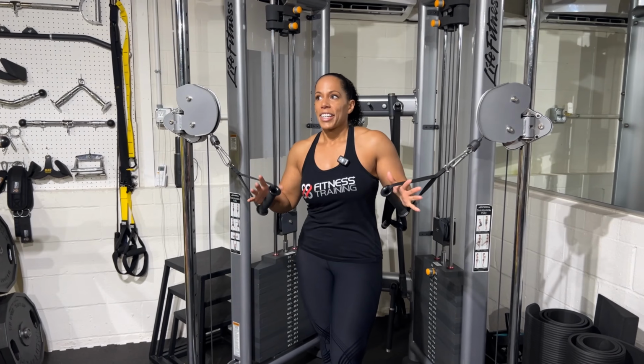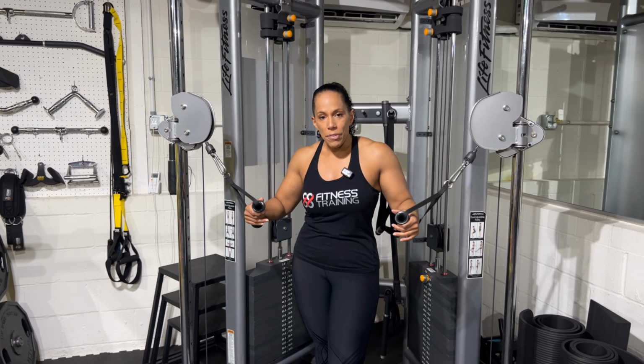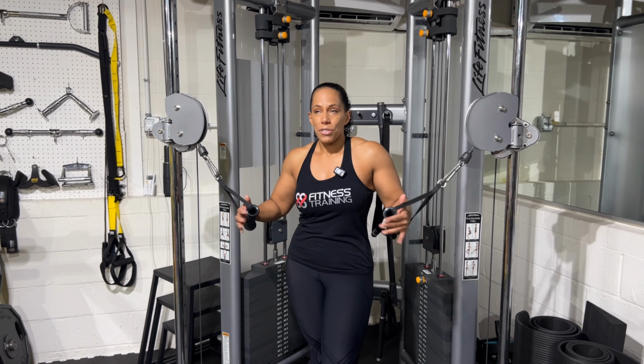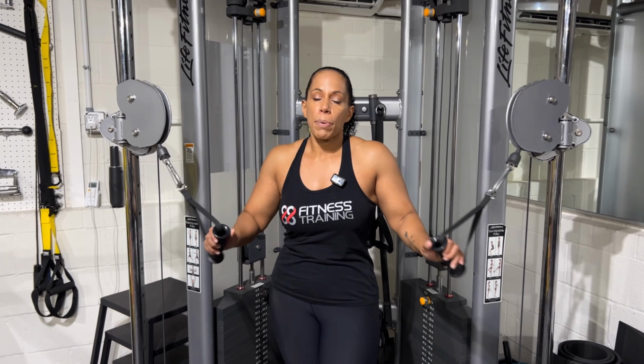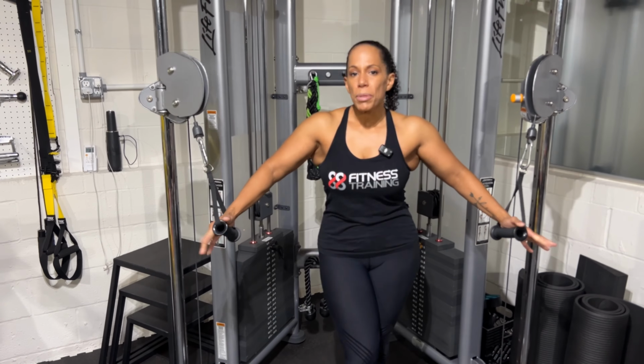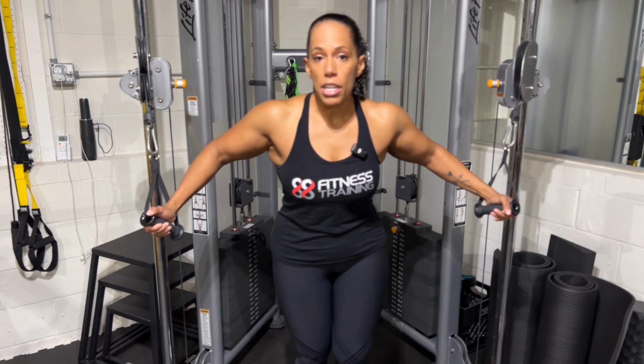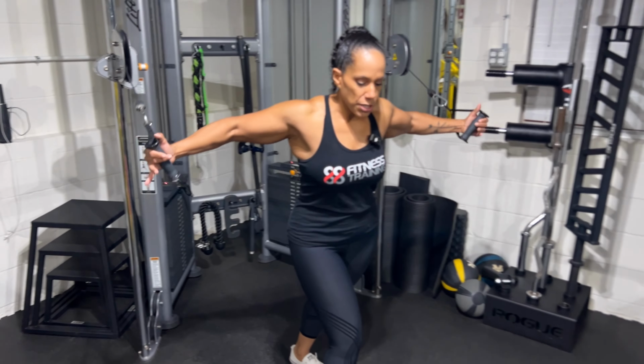And if you're wondering, like, where did lengthened partials come from? It's actually been researched for a long time, like training muscles in the lengthened position, but there's a lot of studies coming back showing that actually doing this partial range of motion is pretty beneficial. And so it is a popular topic nowadays. Cable flies are going to be another great area where you can train in the lengthened position.